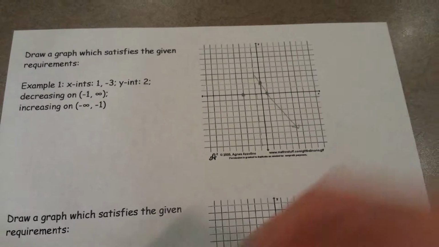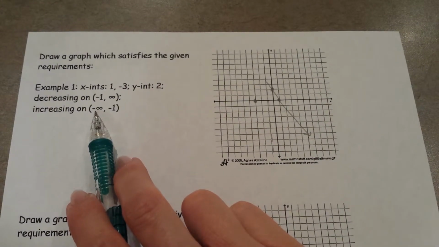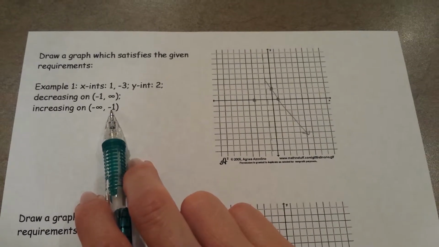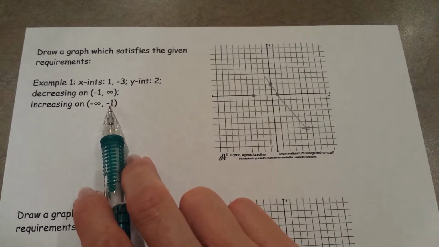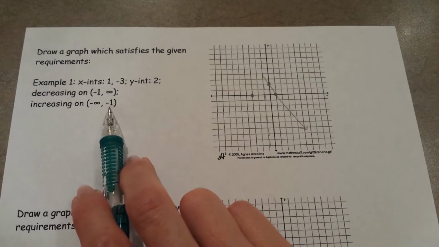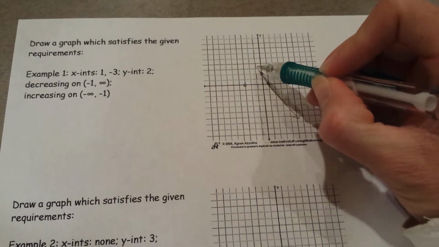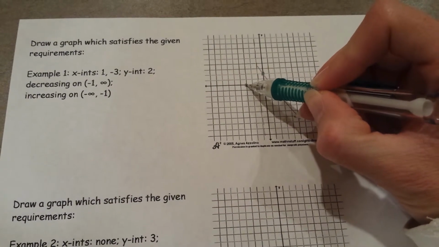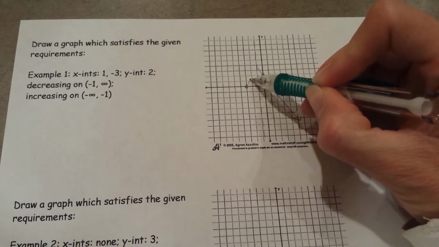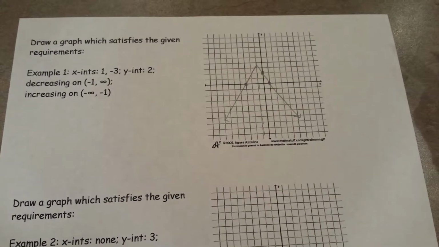So if I'm going to be going downhill and through these 2 points, my graph could be looking something like that. The last thing it says is that it's increasing starting at -infinity and going to -1. So if I'm increasing, that means I'm going uphill starting at -infinity and ending at that -1 where we just drew our dashed line. And if I know it has to go through this point, it's obviously going to connect to this graph, something along the lines of that.